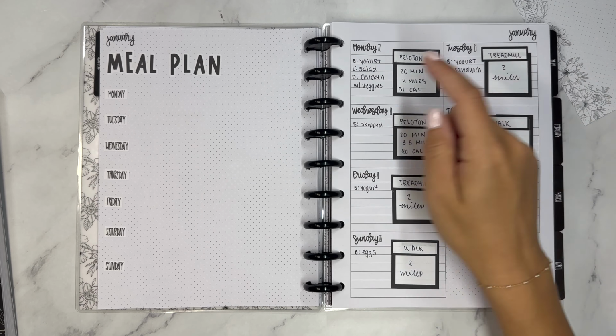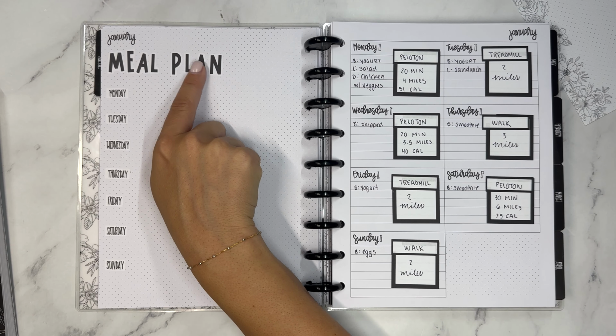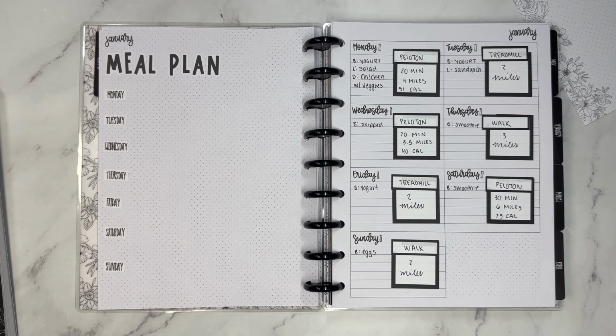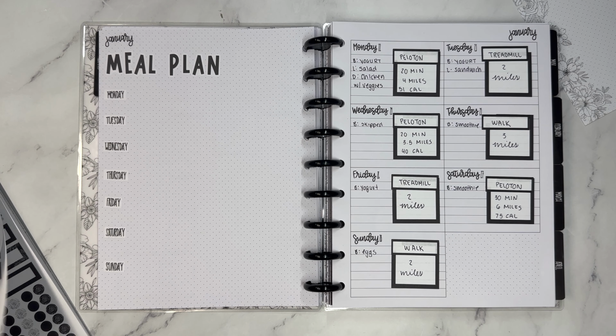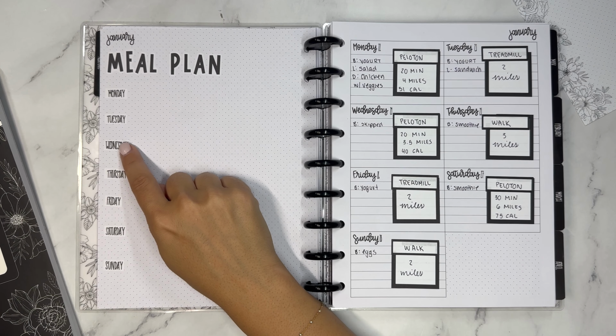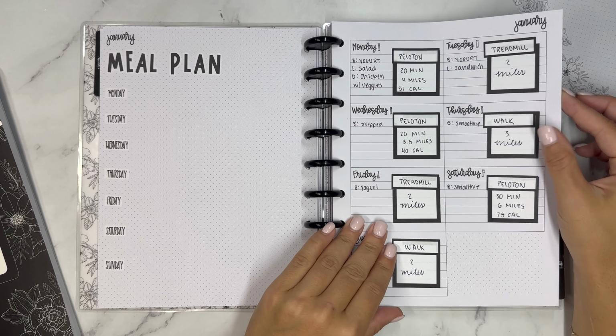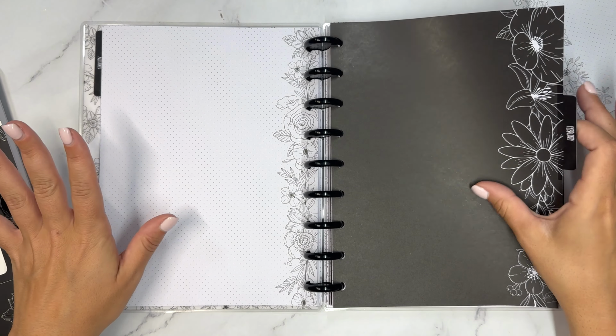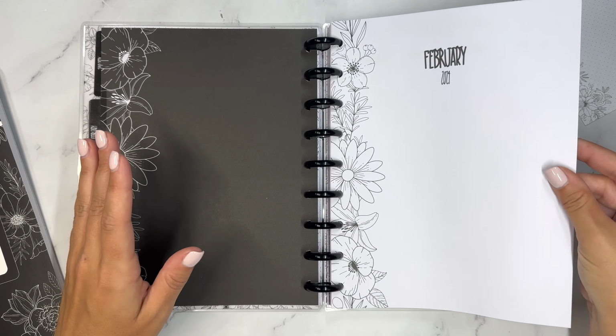So another way to do it, I used Alpha Basics for these meal plan letters. And then I think I used Dated Basics Volume 2 for the days of the week. So the next idea is workout. Now, the final idea we're going to actually kind of do together.